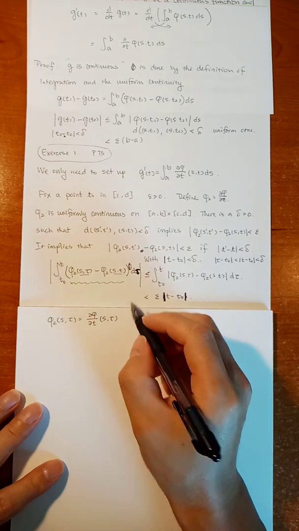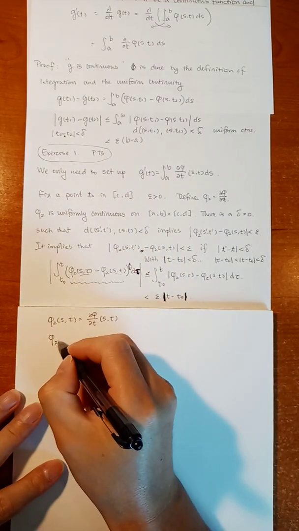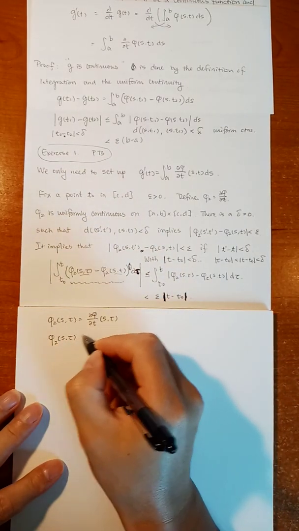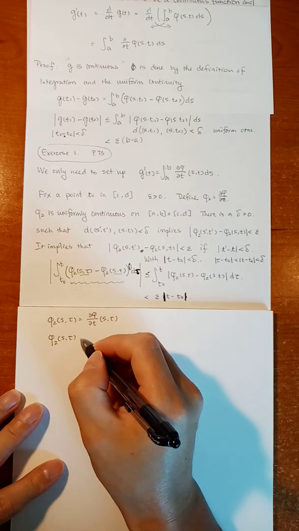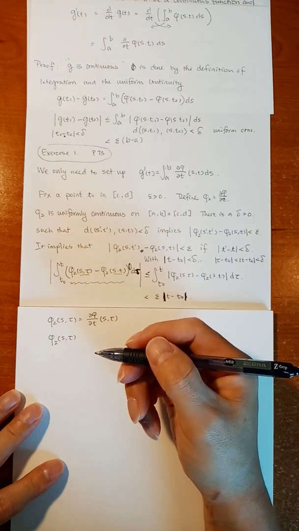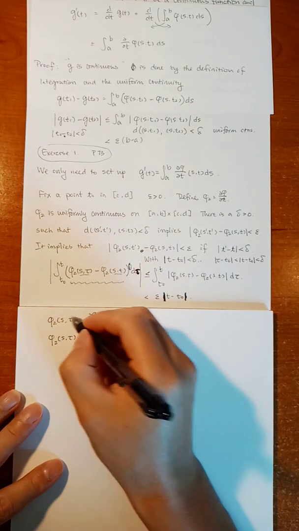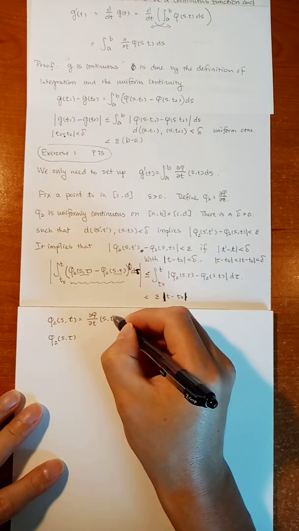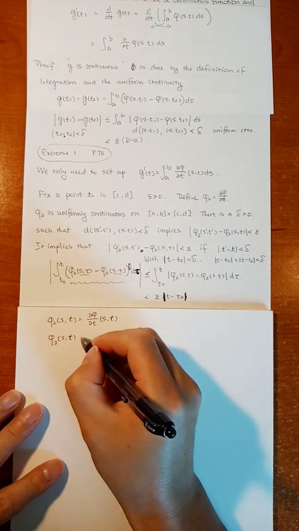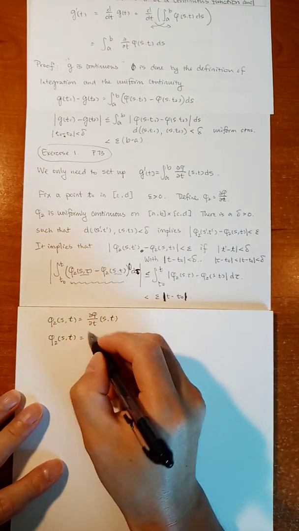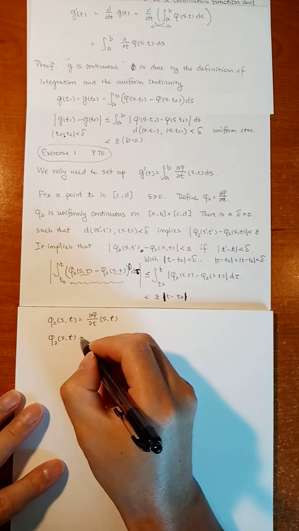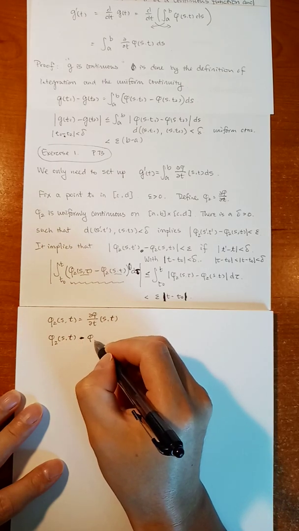So phi 2 of (s, tau)... let's use t. It is what? I'm sorry, minus phi.